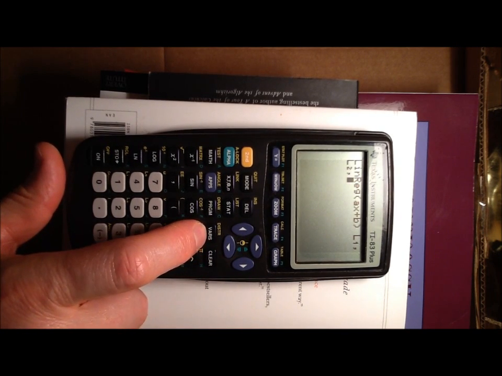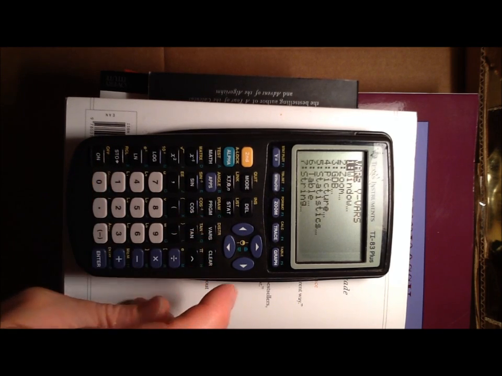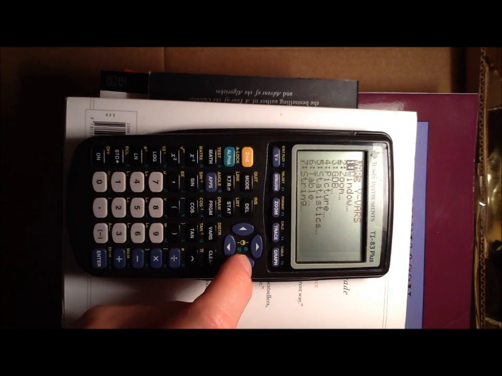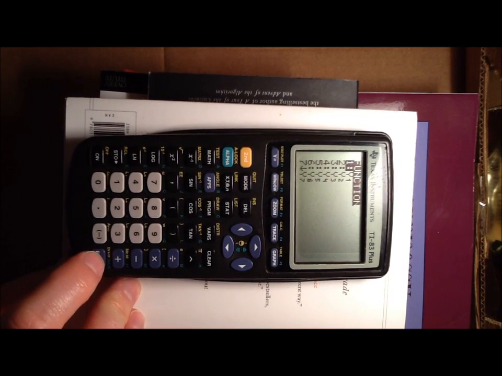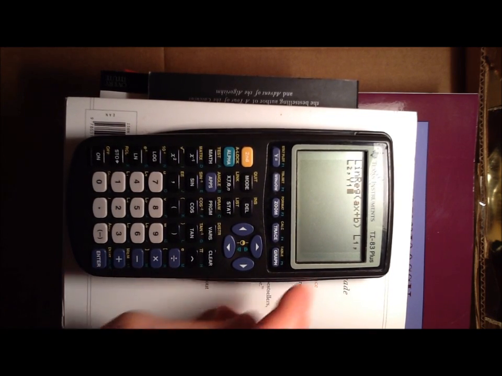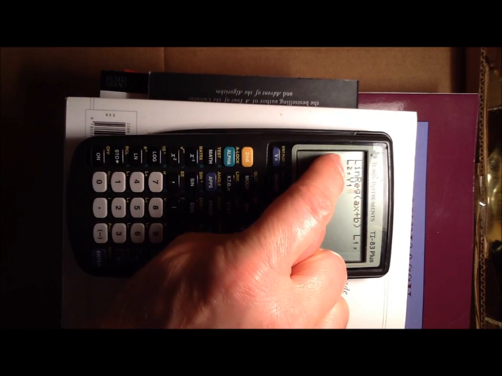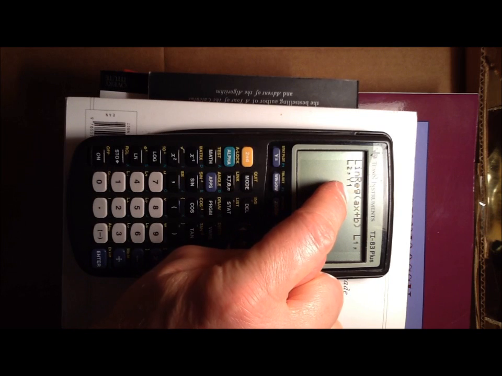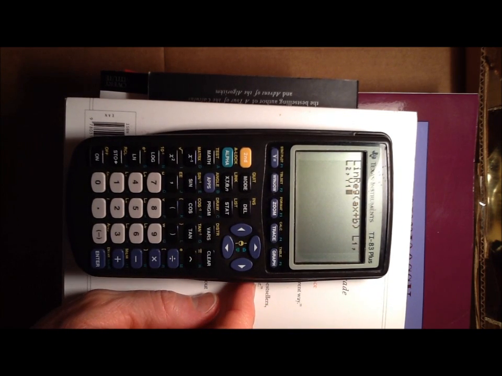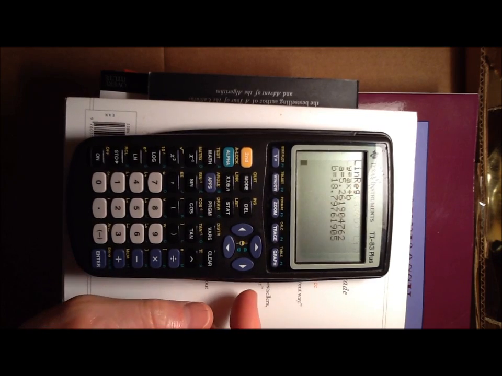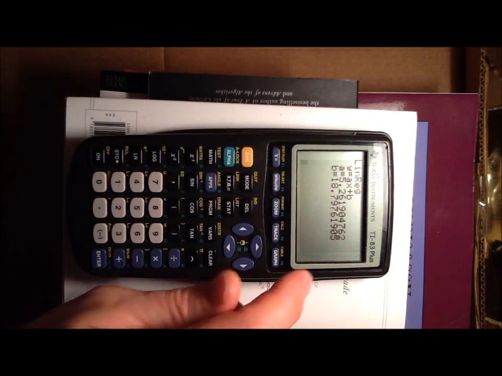Variables, we're going to go VARS, it's right here, right by the cursor. I hit variables, I want Y variables, so I go over there, and I want functions, and almost always we'll use Y1. So this says I'm going to use the data in L1 for X, L2 for Y, and I'm going to find the linear line that fits those, and I'm going to stick that line in Y1. So I hit enter.